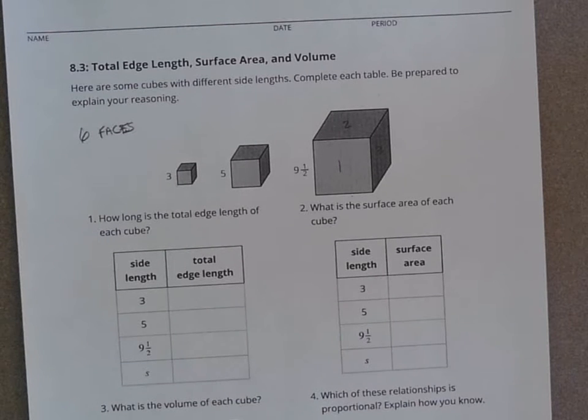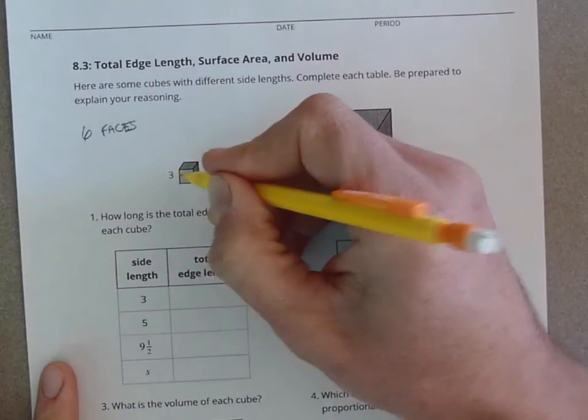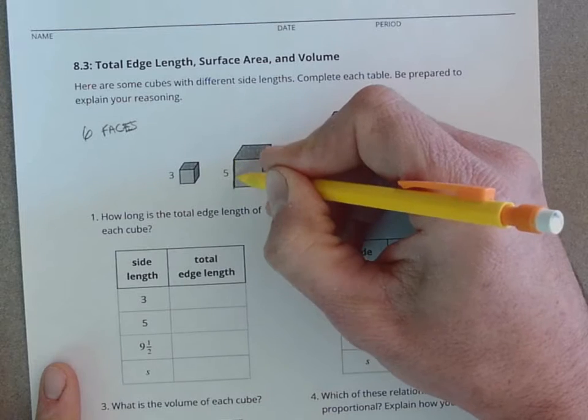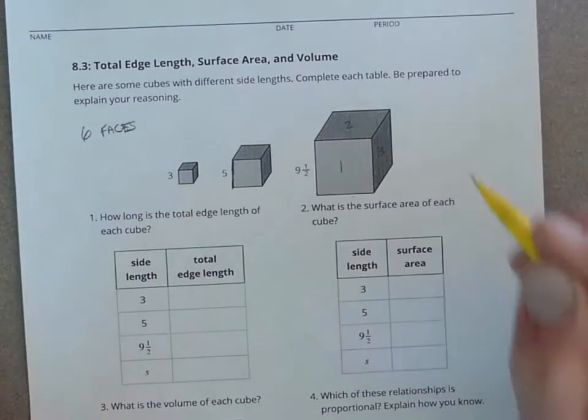It's specifically a three-dimensional shape. I want to know how many edges. So if this right here, let's take this middle one, that's 1 edge right there. That's 5. How many total edges are there?